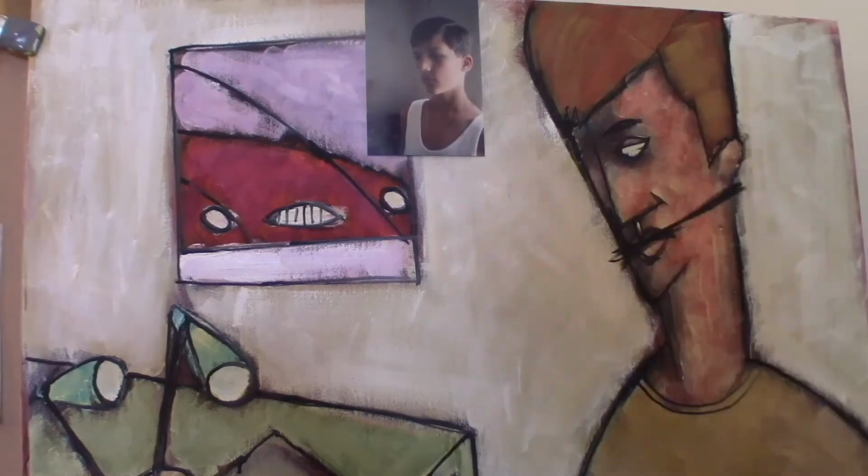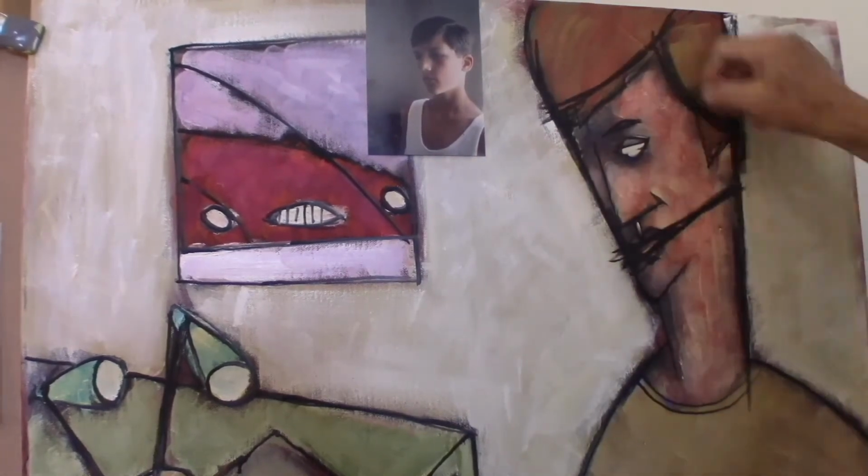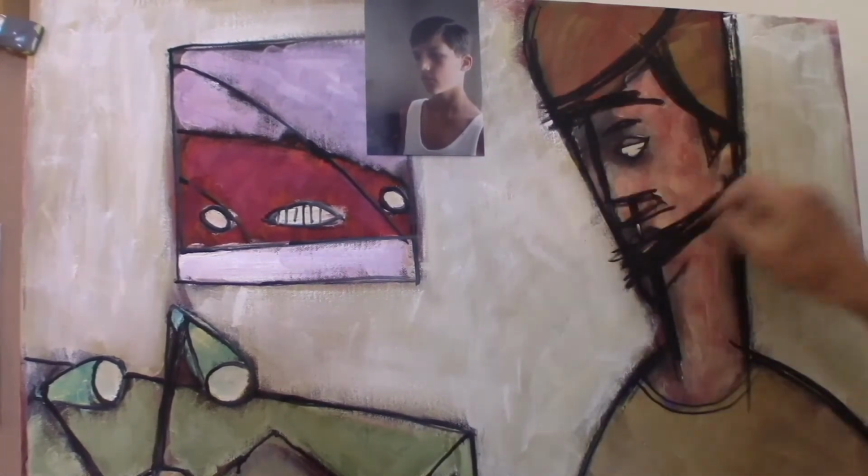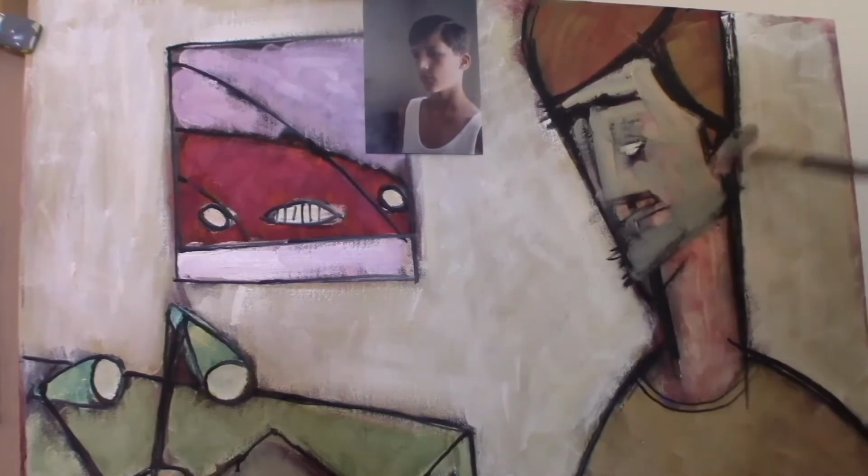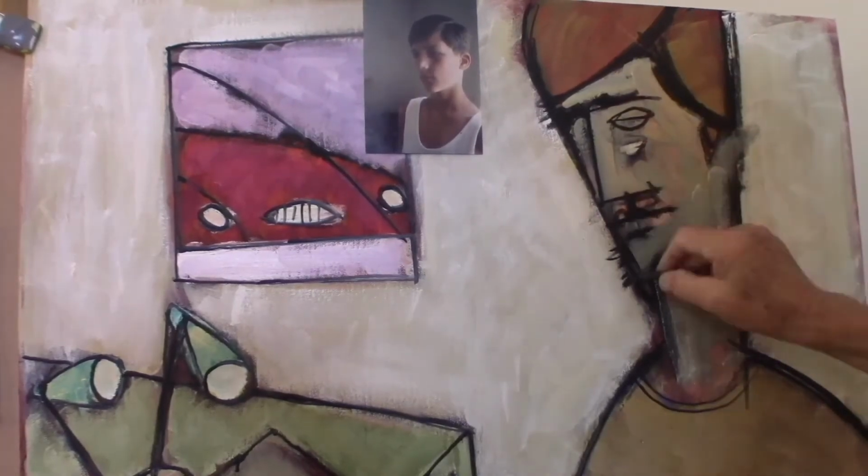Yeah, I'm still having a problem with the face. It seems like it's a little bit too long, out of proportion to the rest of the figure. So I'm going to have to redraw that.